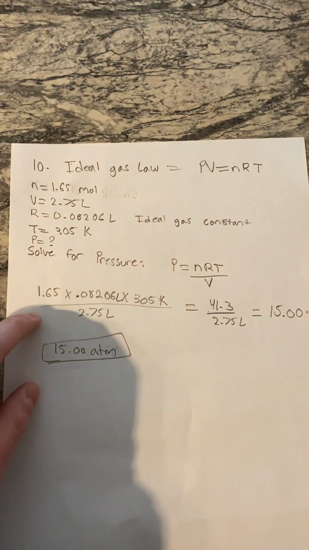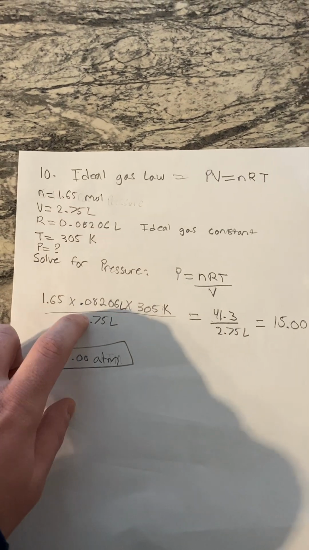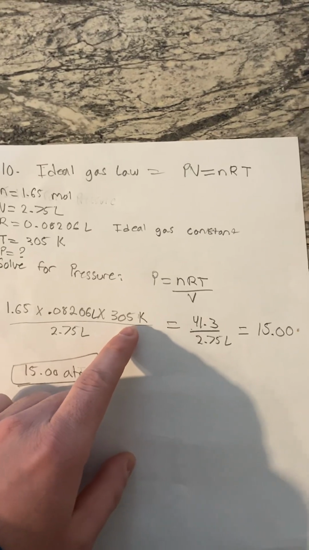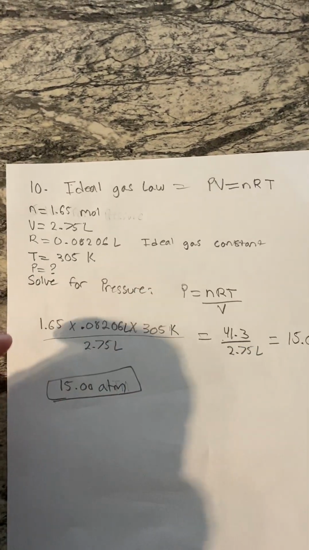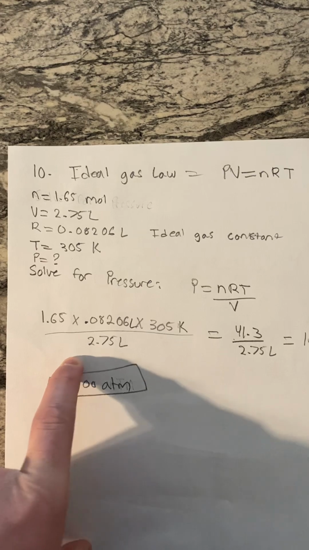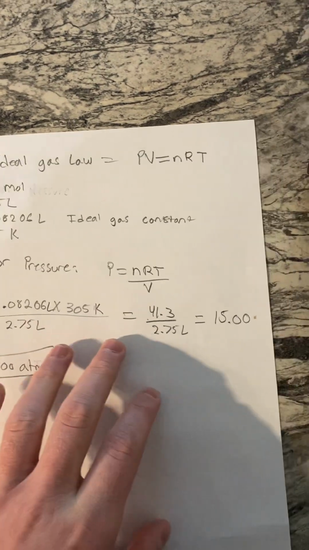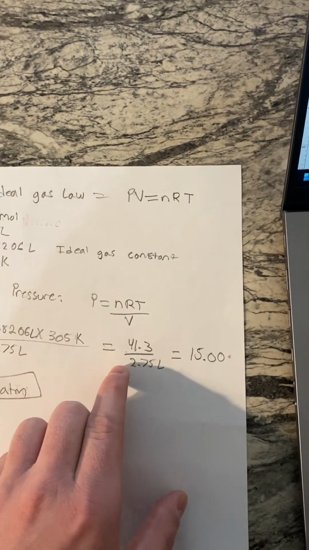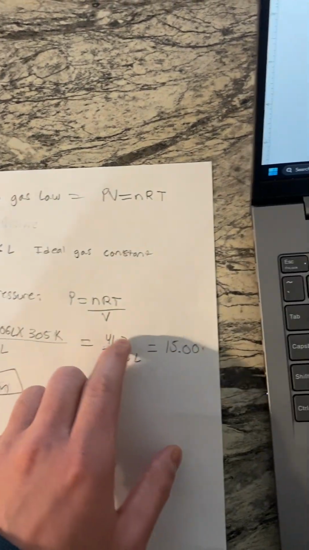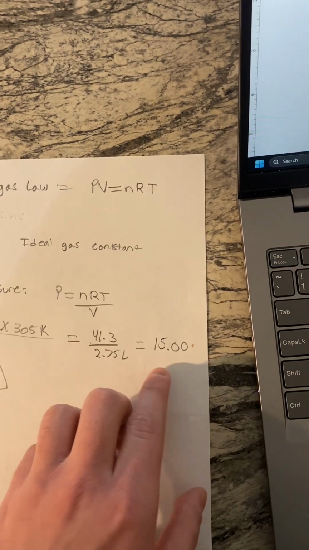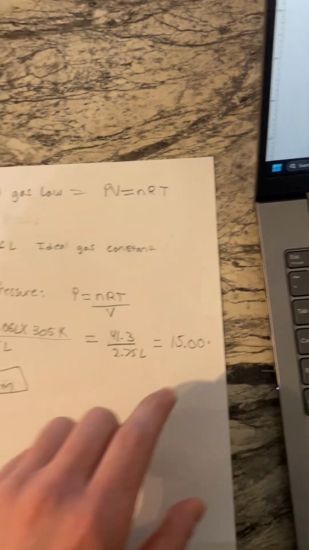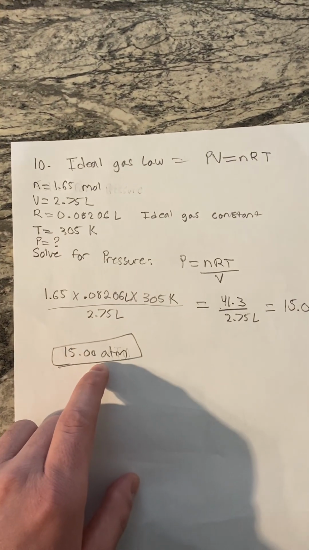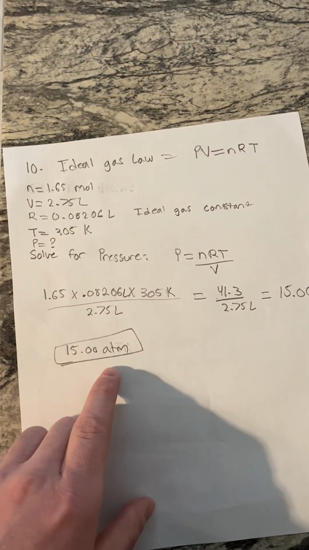So with this equation, we're going to take 1.65 moles, multiply it by our ideal gas constant, multiply that by our absolute temperature, and divide this whole thing by our volume of 2.75 liters. The top part will give us 41.3. This carries, so 41.3 divided by 2.75 liters equals 15.0. Because we know we're solving for pressure, the standard unit of pressure is ATM, so it's going to be 15 atmospheres.